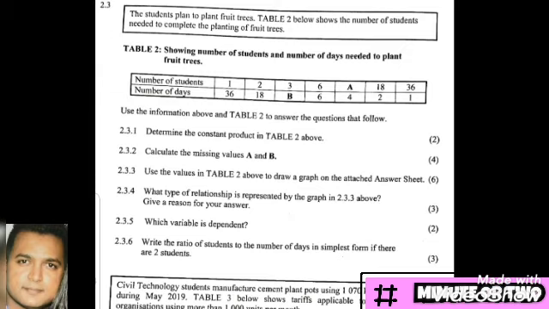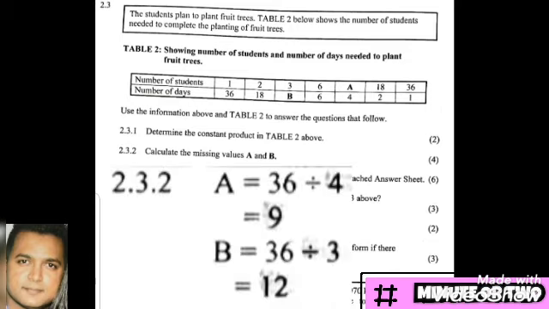2.3.2, calculate the missing values A and B. So remember, this is a leading question because the question before this we worked out the constant product and we know that to be 36. So in order for us to find either A or B, we need to divide 36 by whatever number we see, and by A there's the number 4. So if we take 36 divided by 4, it will give us the answer for A, and that will be 9. If you look at B, it is just below the number 3. So we take 36 divided by 3, and the value for B is 12.